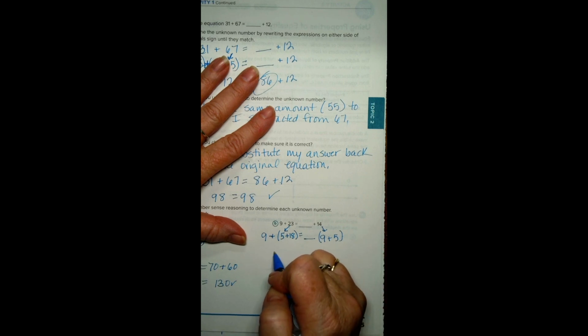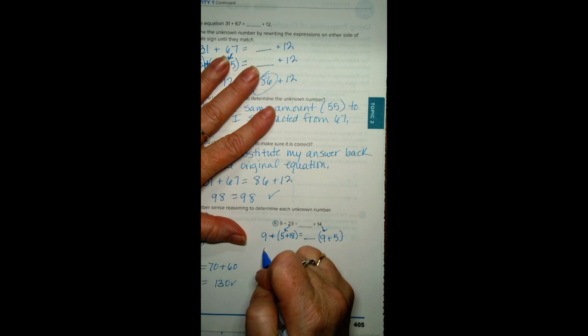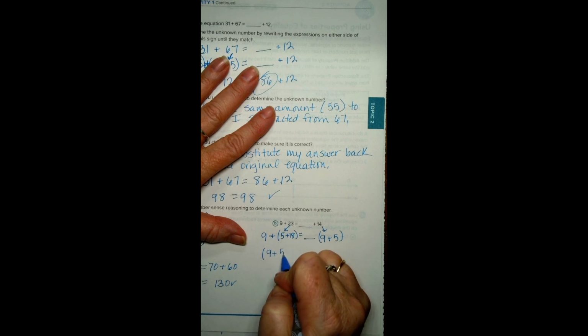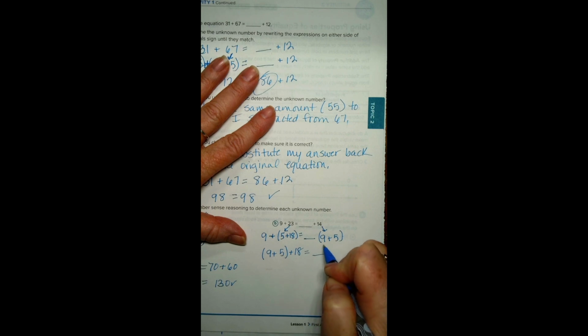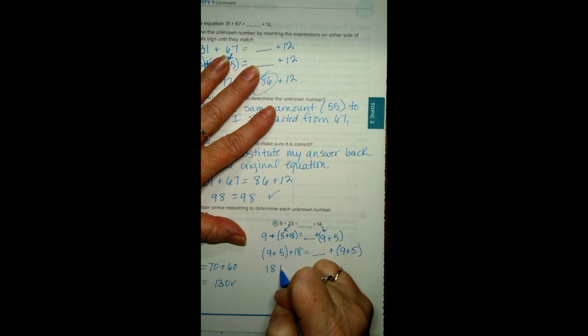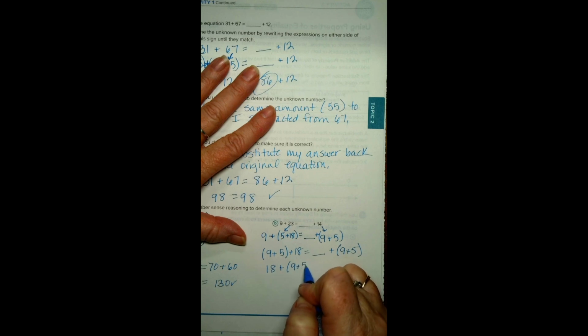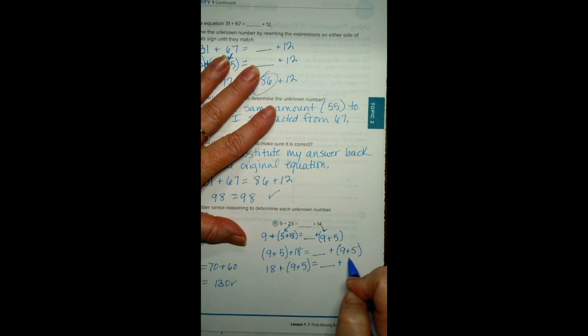So now I see I can regroup this. I can do this like this. 9 plus 5 plus 18 equals blank. Oh, there's a plus sign there. Plus 9 plus 5. I could put the 18 here and the 9 plus 5 here, but you guys already know the answer. It just kind of jumps right out there at you. So it's going to be an 18.